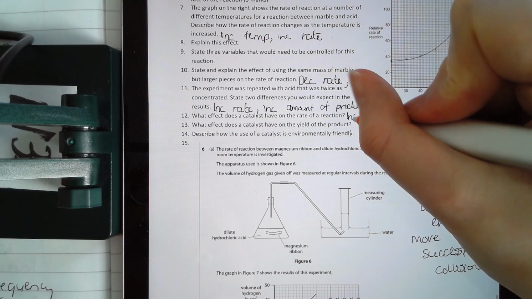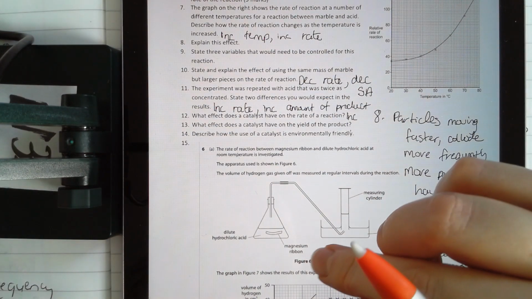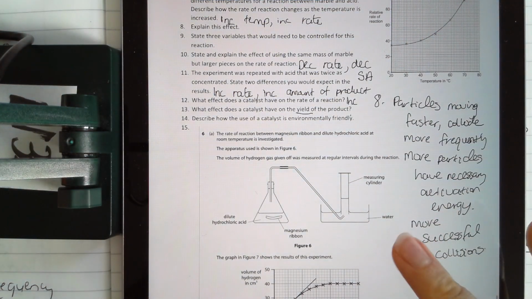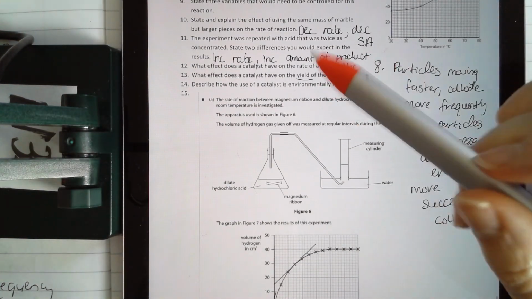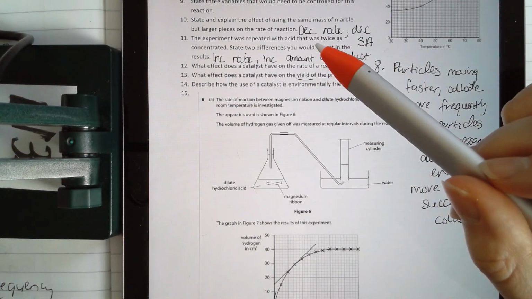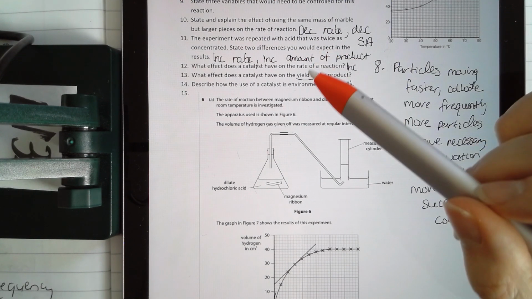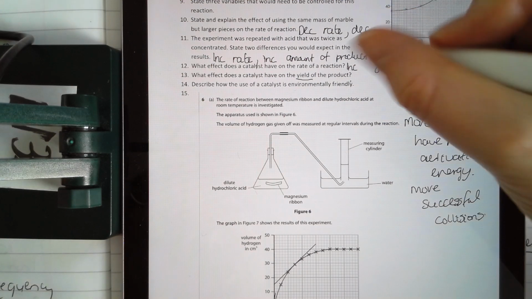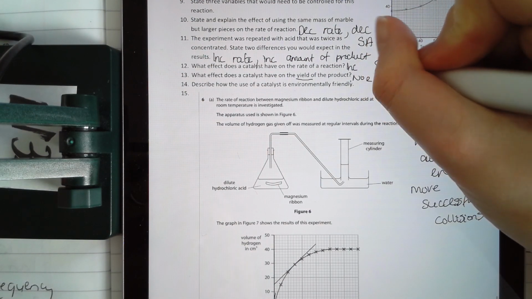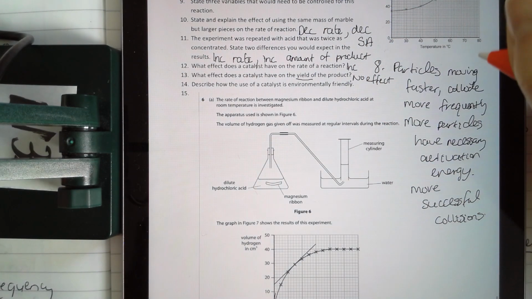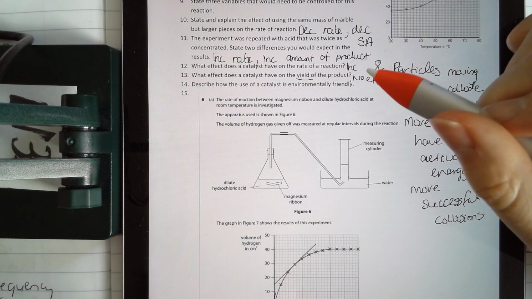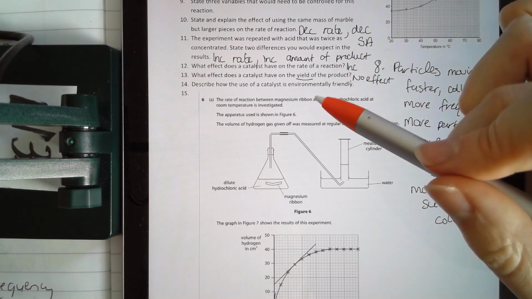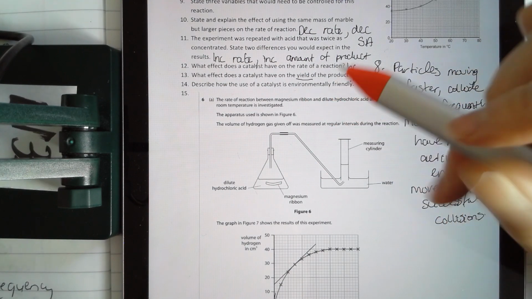It increases the rate of a reaction. What effect does a catalyst have on the yield? That word yield just means the amount of the product that you're going to get. So we've said the only thing that affects the amount of the product is the concentration, okay? A catalyst will not affect the yield of the product, so it's got no effect on the yield of the product. You're going to get that product quicker than if you didn't use a catalyst, but it's going to be the same amount. Describe the use of a catalyst as environmentally friendly.